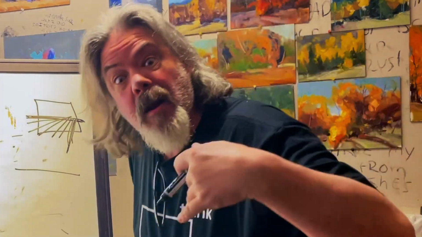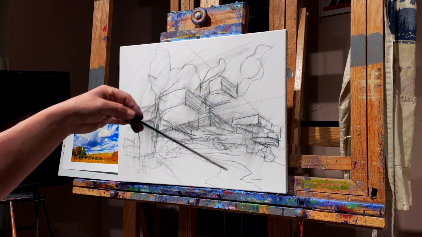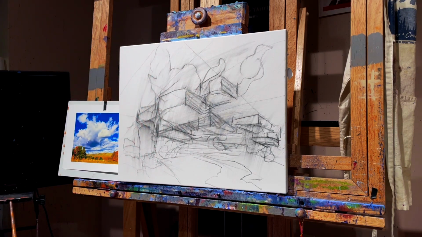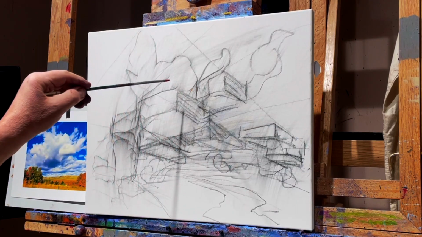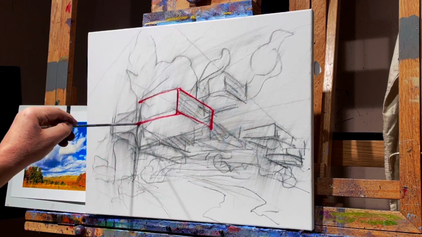All right, let's paint a painting. All right, so here we have clouds. I've kind of pre-drawn some stuff in here just to give myself a general idea of what's going on, but I'm going to redraw this in red now. But I will show you that here, this is sort of what I'm looking for, is a box.